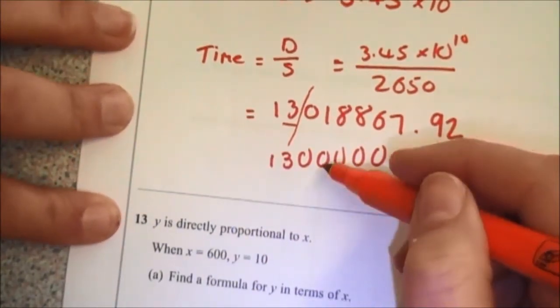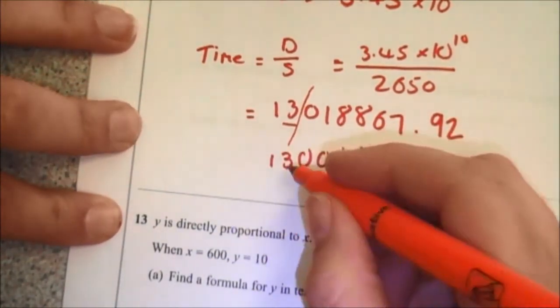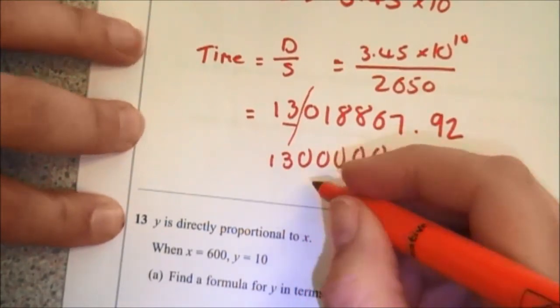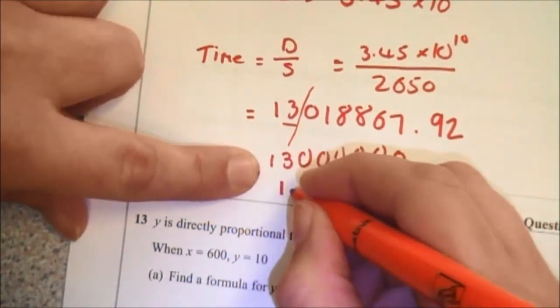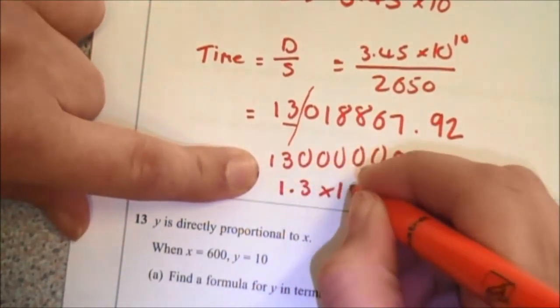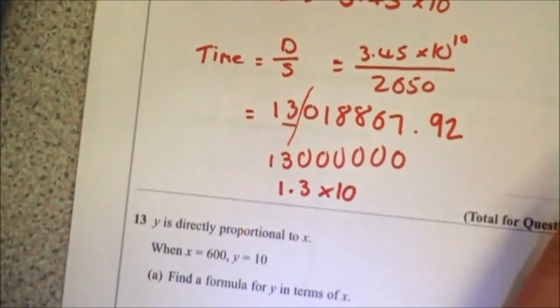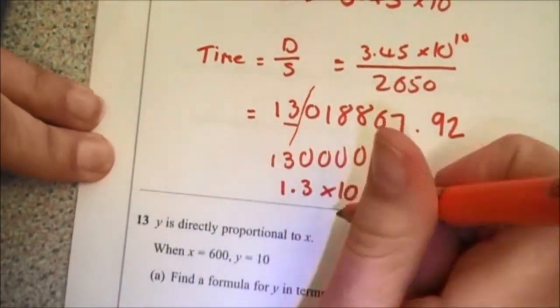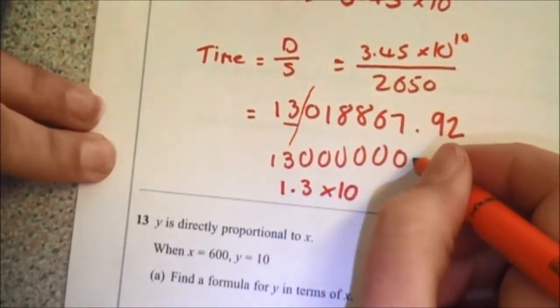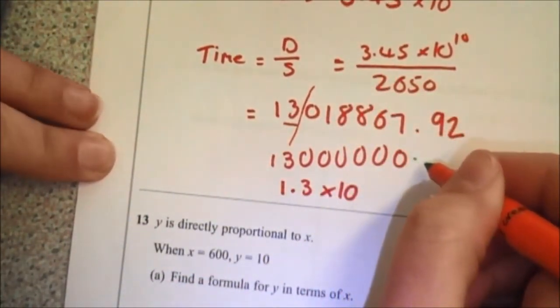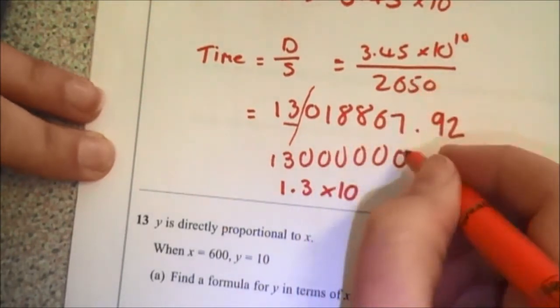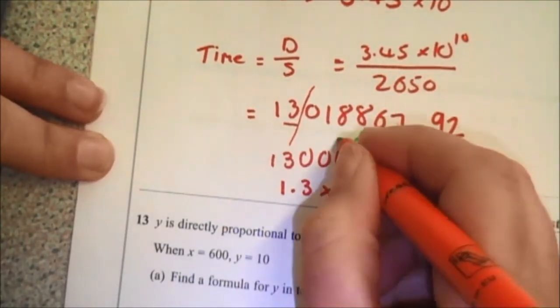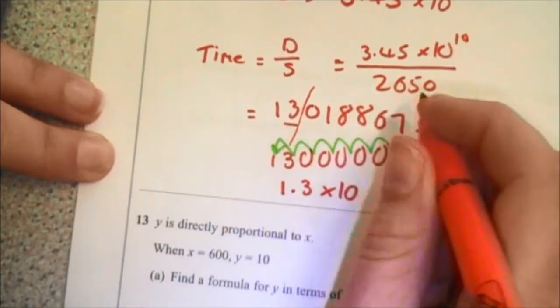Now I want it in standard form, so it has to be a number between 1 and 10. So that has to be 1.3 times 10 to the power of. Now, in order to decide what the power is going to be, I need to start at the end and count how many spaces back I've moved. 1, 2, 3, 4, 5, 6, 7.